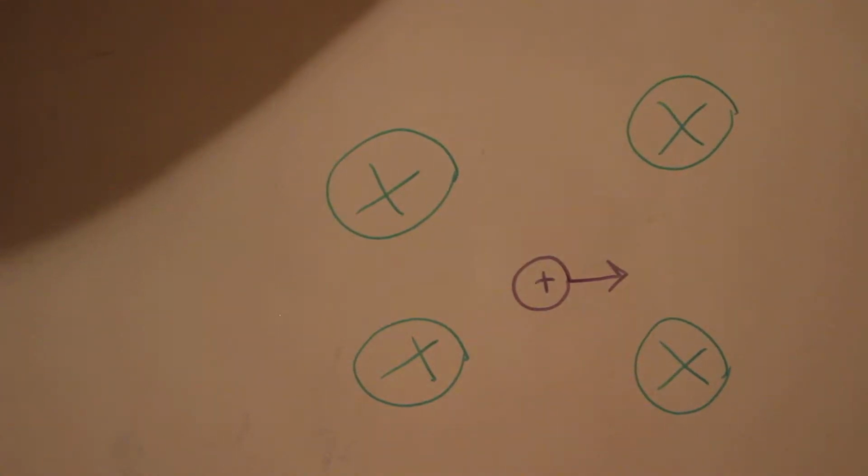Today we're going to look at the effect of a magnetic field on a moving particle, a charged moving particle. We know that there's going to be some force, but we don't yet know where. This particle is positive and moving upwards.